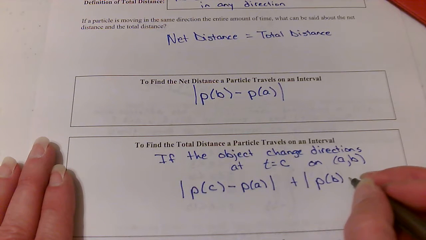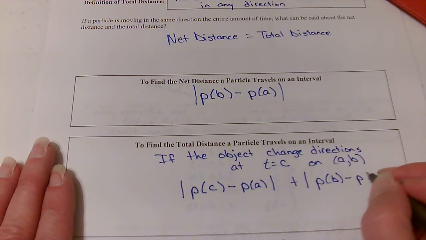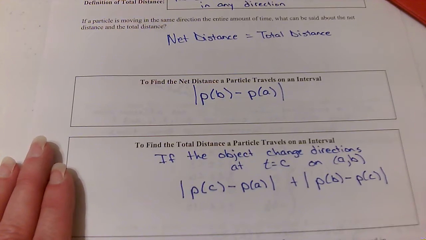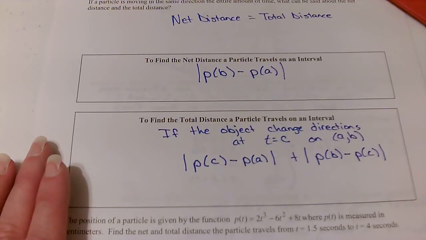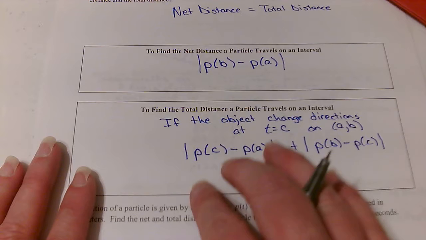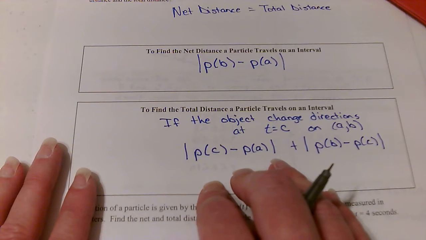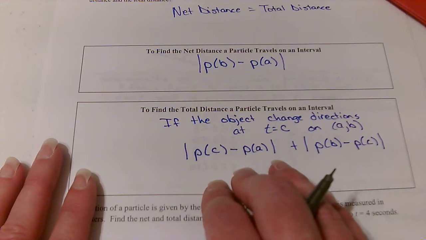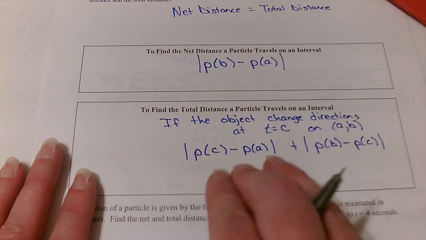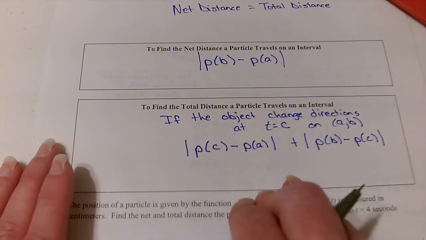So you'd have to add up each of the legs of the trip. This is not a formula you're really going to need to memorize. If we're doing total distance, we have to figure out if we change directions. And then we're going to add up all of our distances.